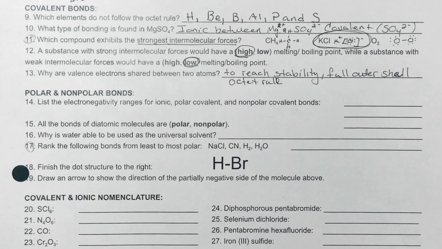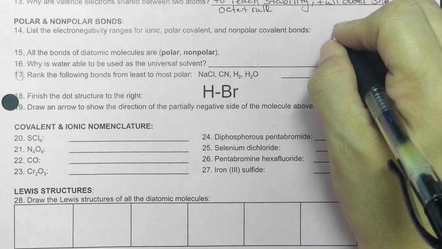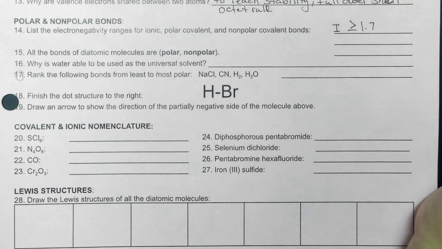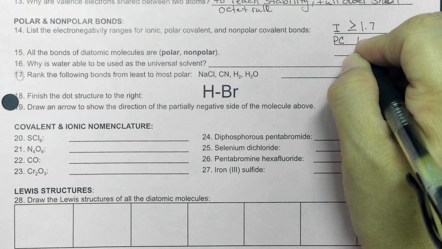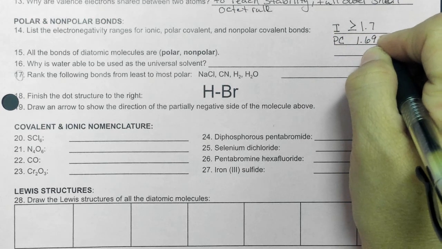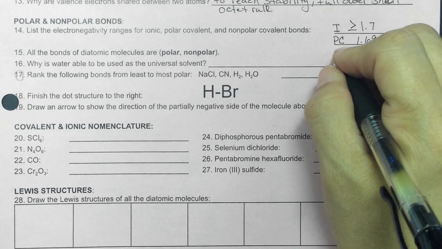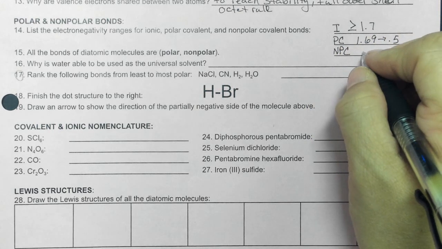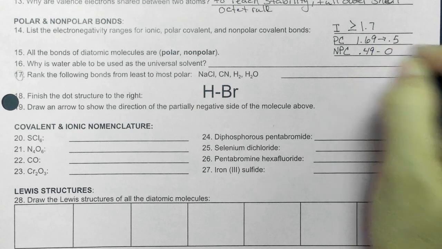All right, number 14, list the electronegativity ranges for ionic, polar covalent, and nonpolar covalent. So ionic is going to be greater than or equal to 1.7. Polar covalent is 1.69 to 0.5. And non-polar covalent is going to be 0.49 all the way to 0.